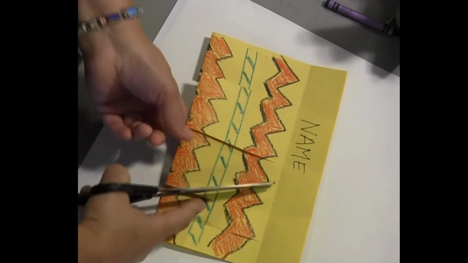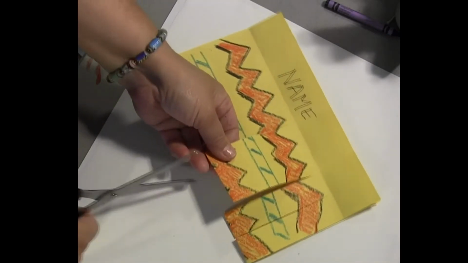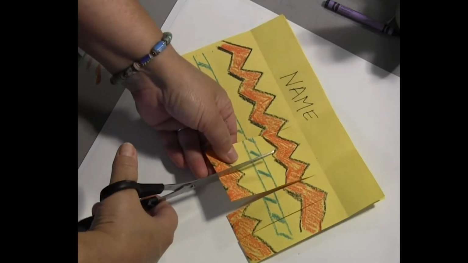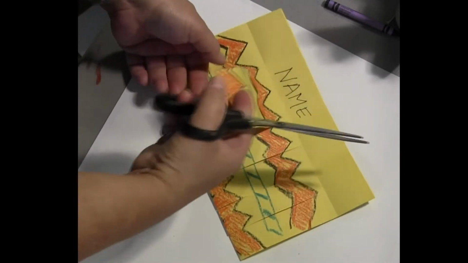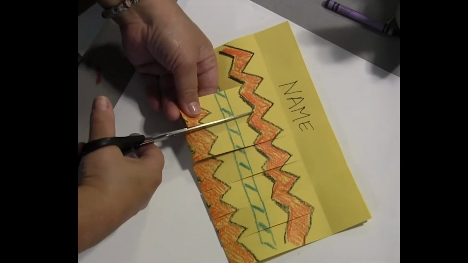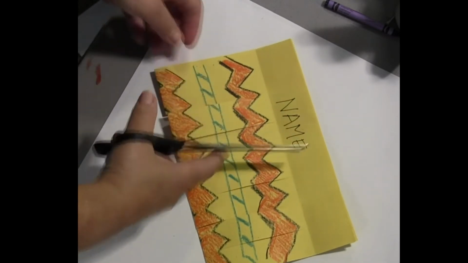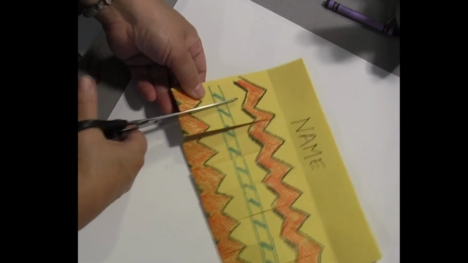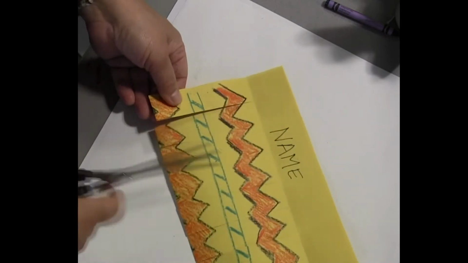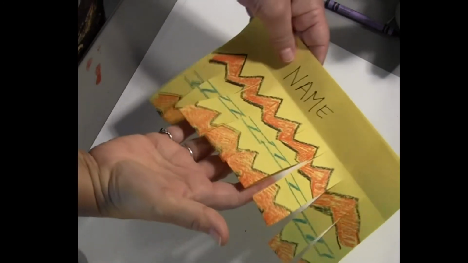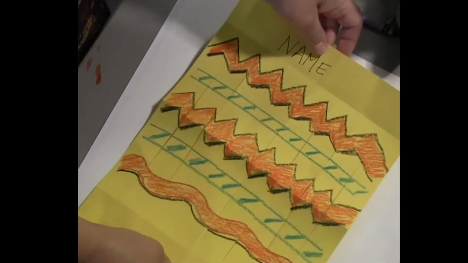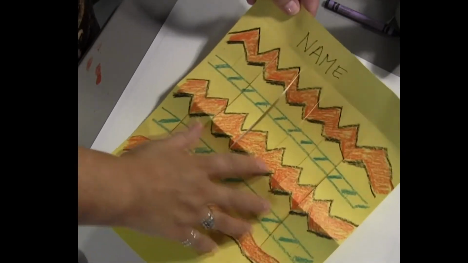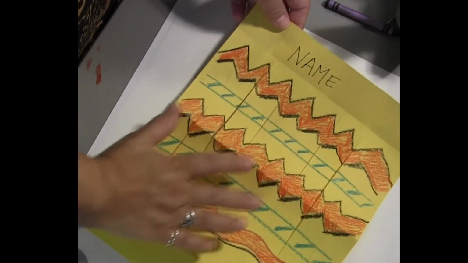Again, up to the line. Okay. Up to the line. And this way, at least I know that they're pretty close in size. They might be a little off, but that's okay. All right, so now we've got all our cuts made. Isn't that pretty? Now, when I open my paper, it's gonna look like this. It's gonna have all these beautiful cuts. This is where we're gonna put our weave.